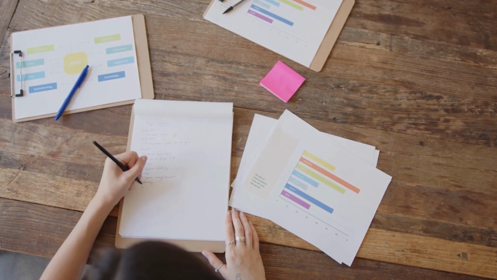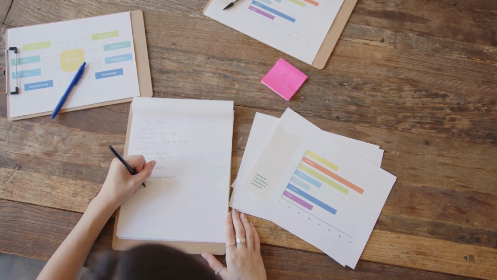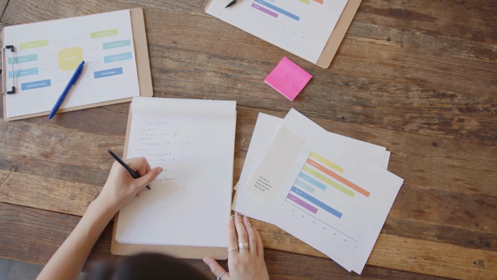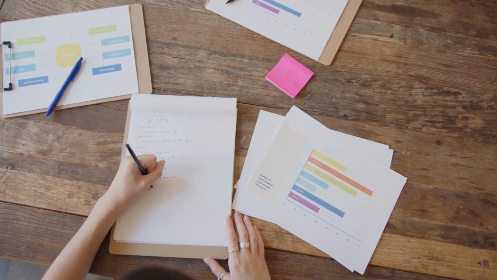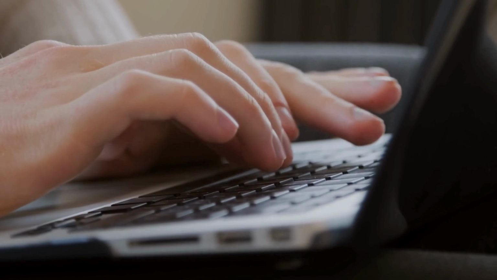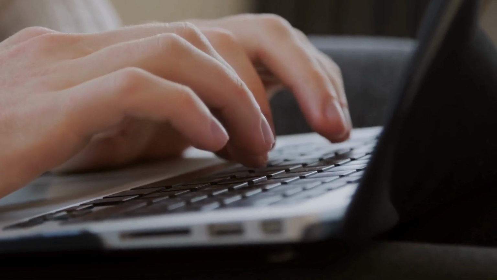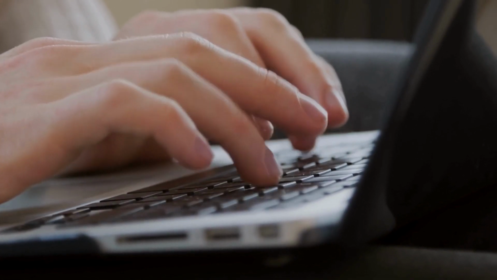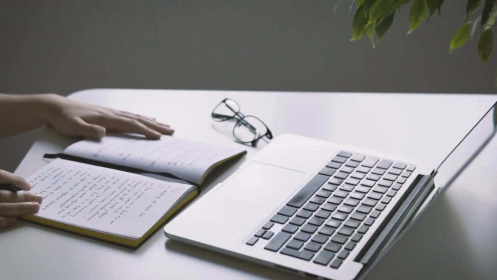Have you ever struggled with writing a research paper? Puzzled over where to start, how to create a compelling argument, or how to properly cite your sources? You're not alone. Writing a research paper can feel like navigating a labyrinth, but with the right approach, it can become a rewarding journey of discovery.